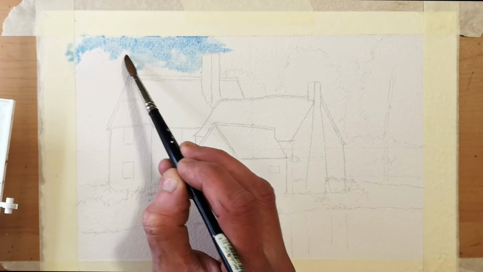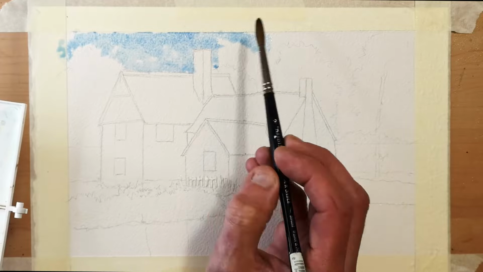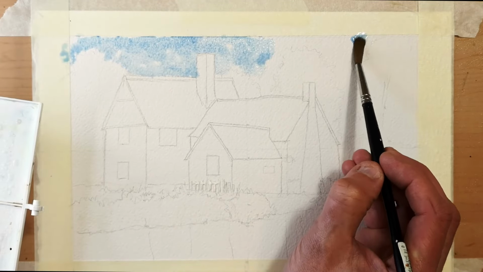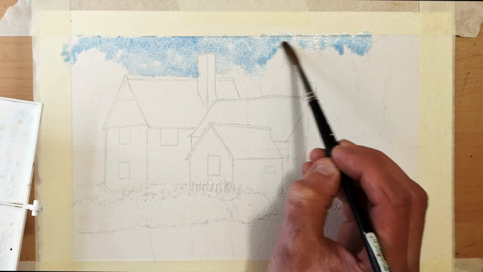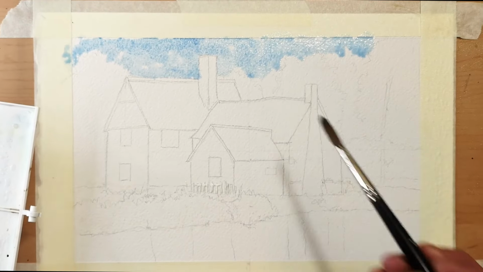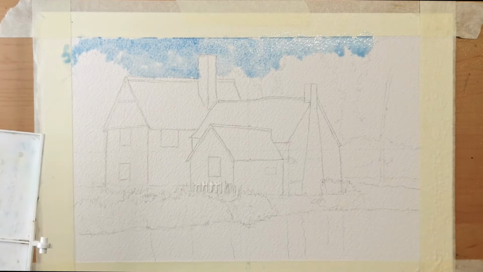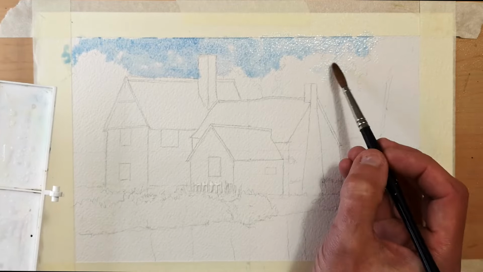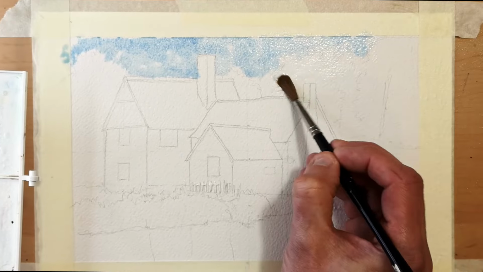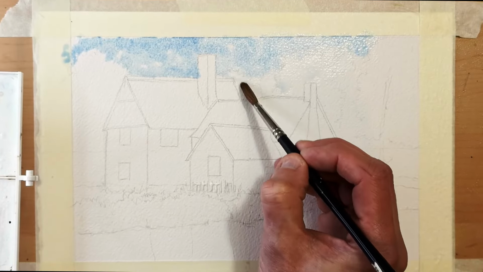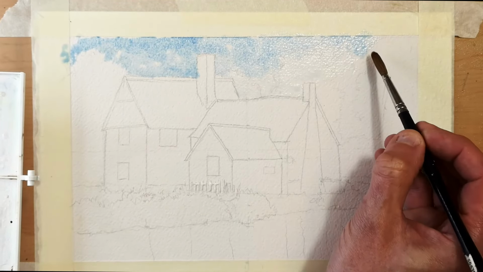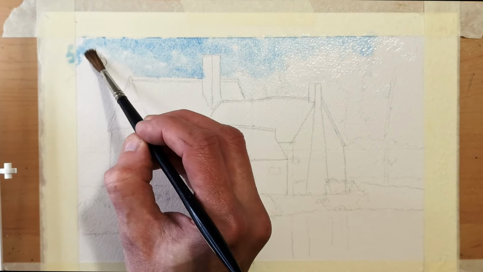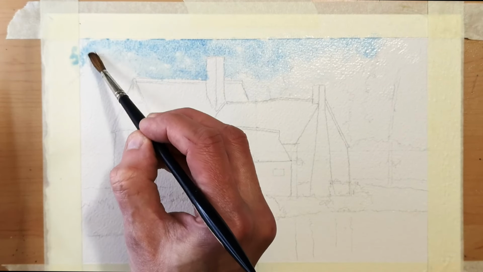So I've got a tree here, I've got a tree here, so I don't want to go over that. I've got some trees here, so I just want to go down, and then a damp brush, and then just pull that paint down into the trees. So it's going to slightly tint them, but that doesn't matter. Same with here. Damp brush, pull it down into this tree.